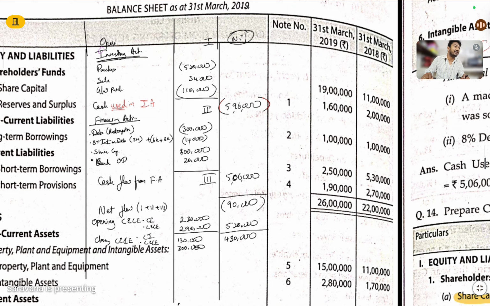What are the things that will come in investment? All purchase and sale of assets. Any profit or loss related to that should come in the investment activity. So subtract in the operating, add in the investment.